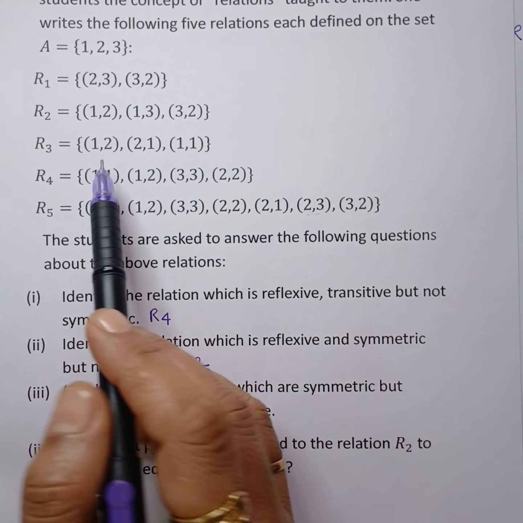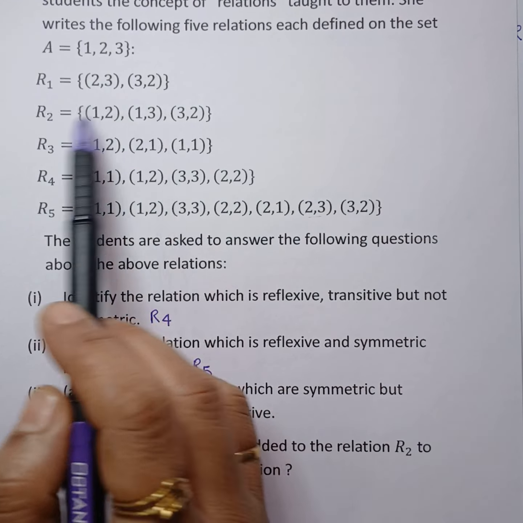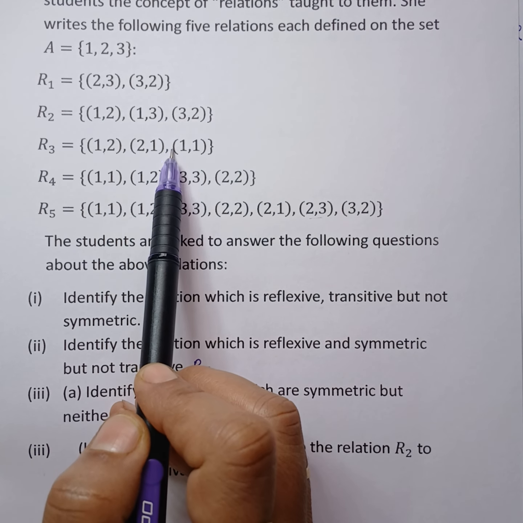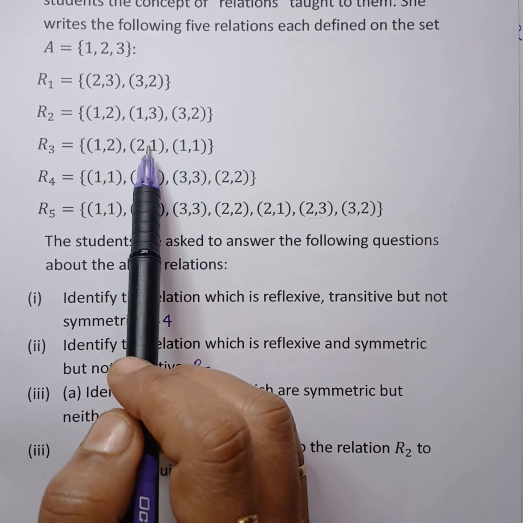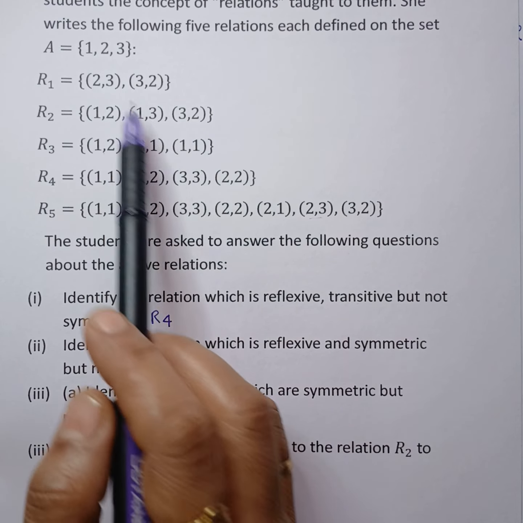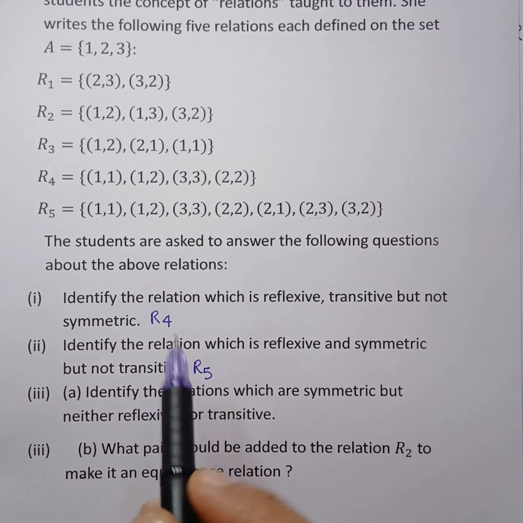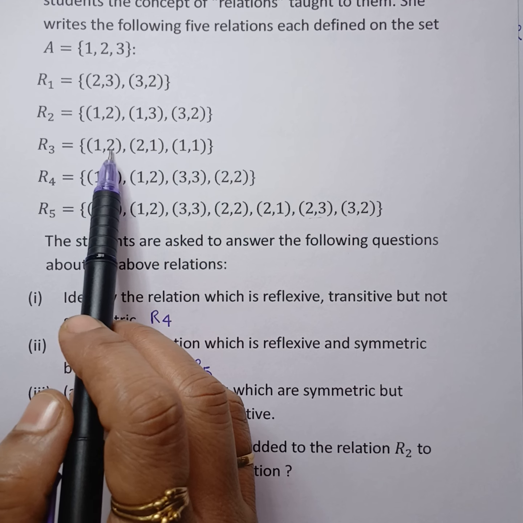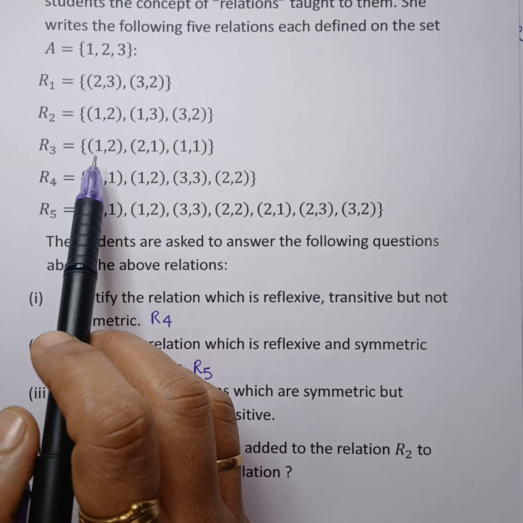R1 is symmetric and R3 is also symmetric, but the other one is not symmetric because (1,2), (2,1) belonging to this is not symmetric. So this option also has gone. So R1 and R3 are not reflexive, right? And they are symmetric, but I have to check they should be not transitive as well. Now this R3 is transitive because (1,2), (2,1) and (1,1) is belonging to R3, right?